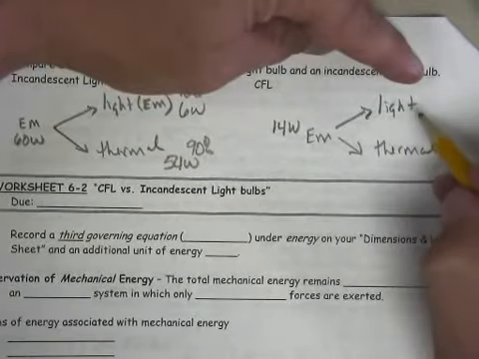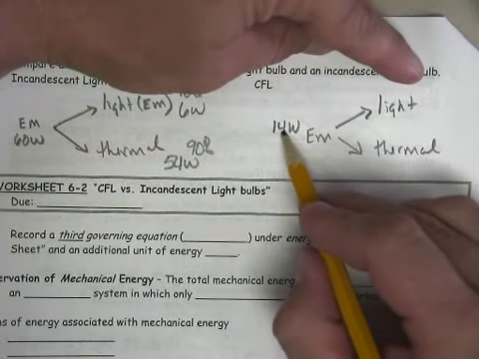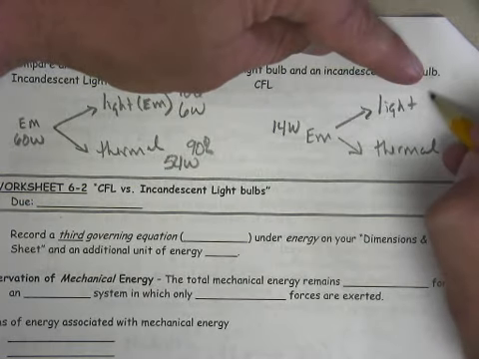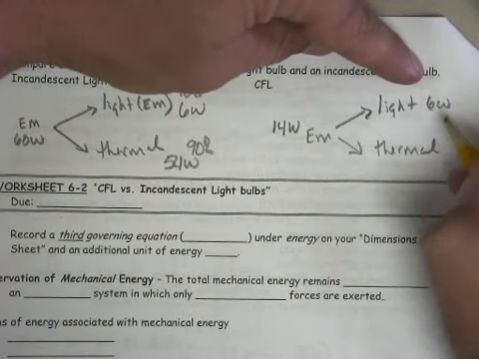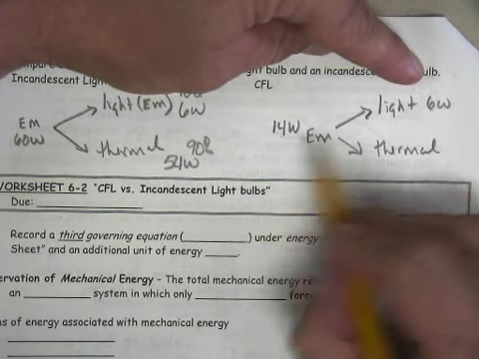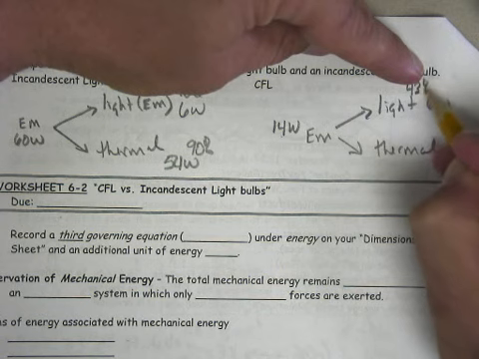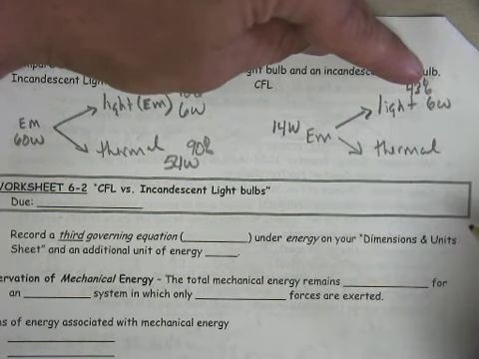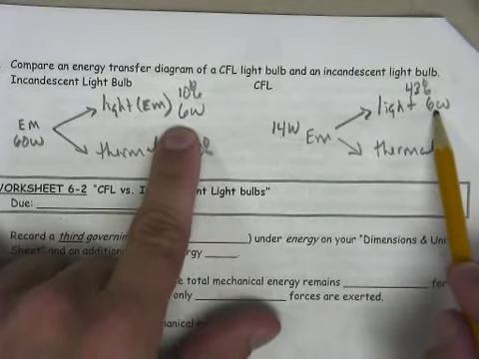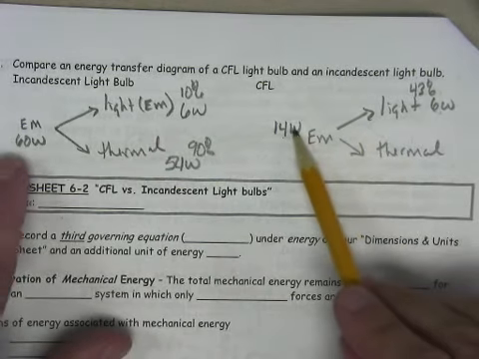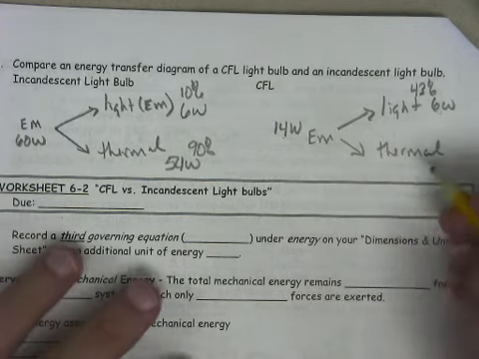But the amount that turns into light is going to be a greater portion of this 14 than what it was for the 60. And in this case, 6 of those watts from the 14 becomes light. Well, if you do the math on that, that's 43% of the energy going into light. Notice, it still produces the same amount of light, but we don't have to draw as much energy at the beginning, which is a big advantage of a CFL.